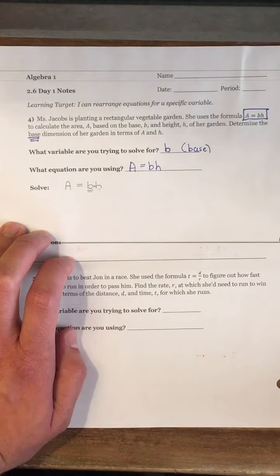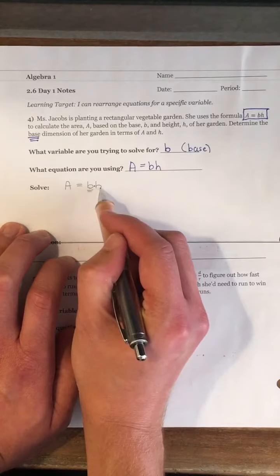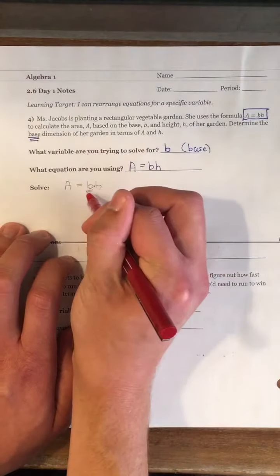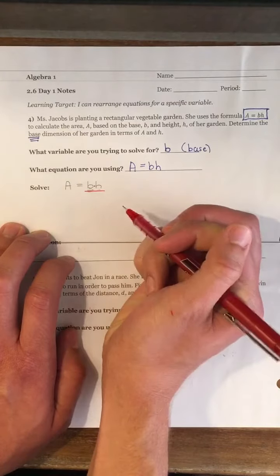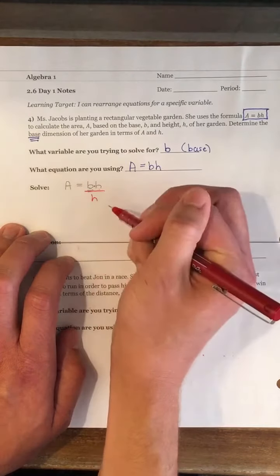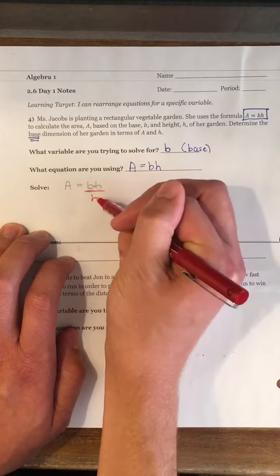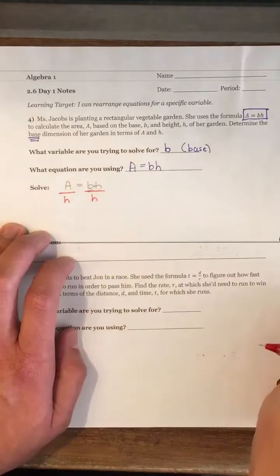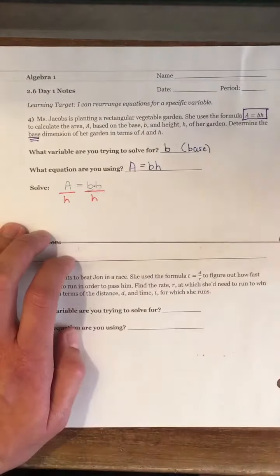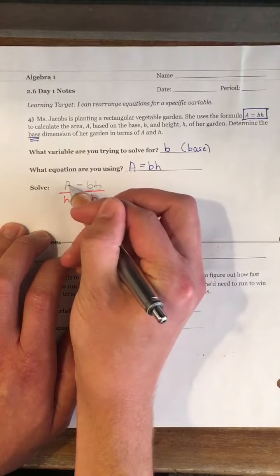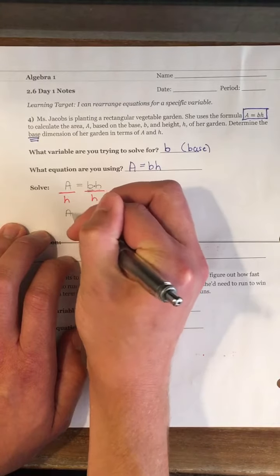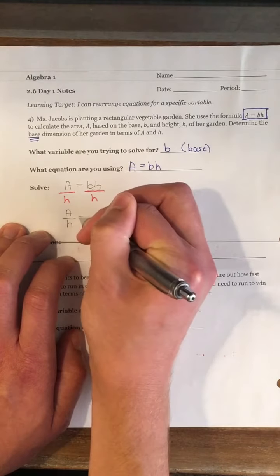Now that we know B and H are multiplying each other, how do we undo that multiply by H? Well, we use inverse operations. We're going to have to divide both sides by whatever is multiplying that B. In this case, it's the letter H. So if I'm going to divide the right-hand side by the variable H, I have to do the exact same thing on the left-hand side. Let's take a look at what that does. On the left-hand side, I'm left with just A, the area, all divided by H, the height. So A over H. Got my equal sign in the middle.